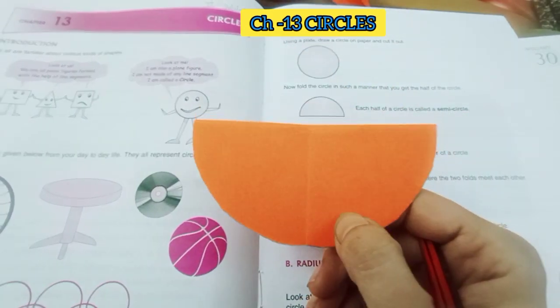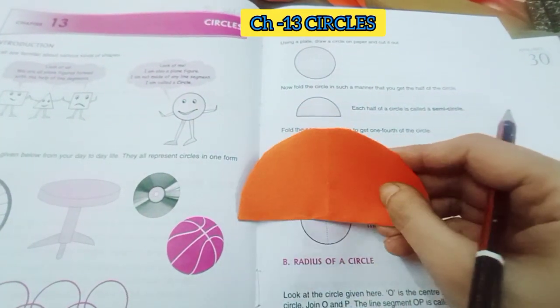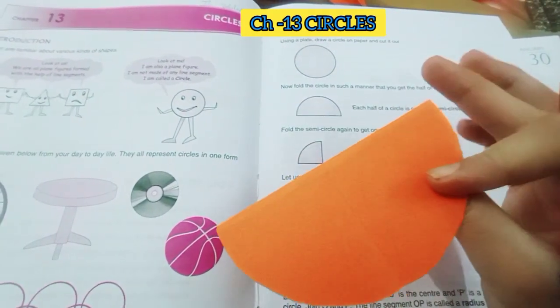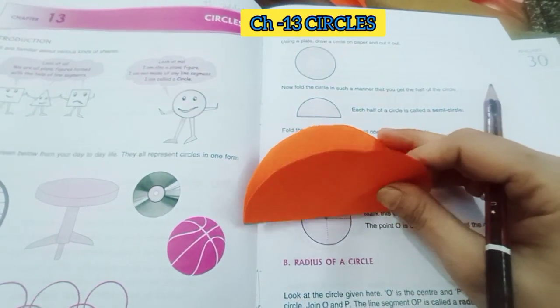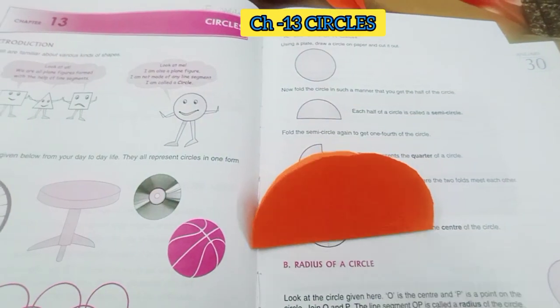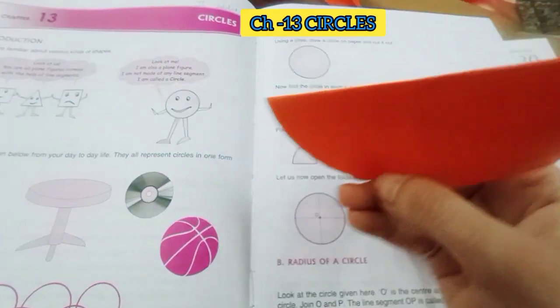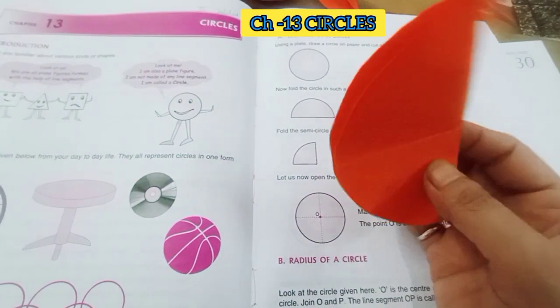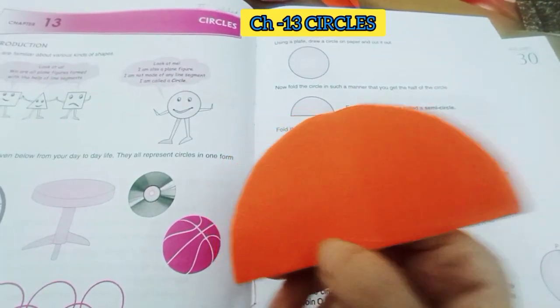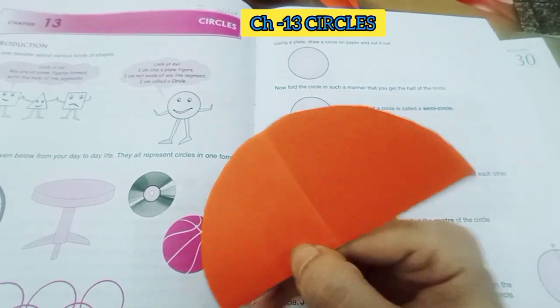See, this is the half of the circle, and this again is the half of the circle, and each part is equal. So when you have half of the circle, this is called the semicircle. This part is the semicircle, and this part is also the semicircle because it is the half of the circle.